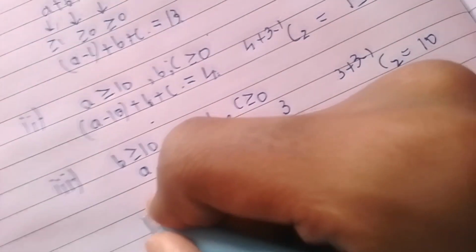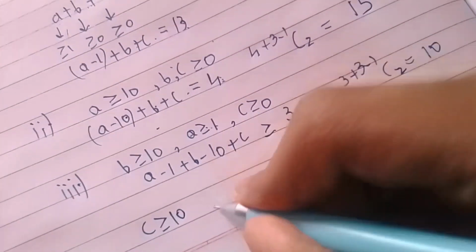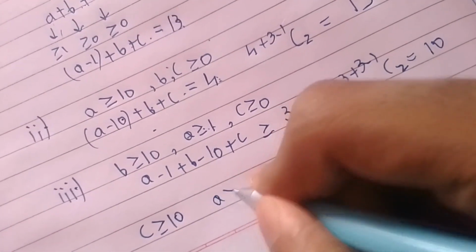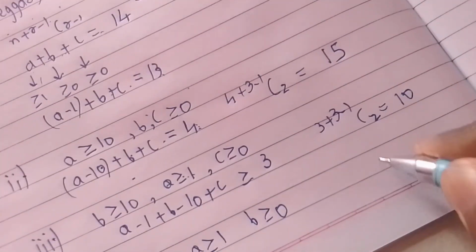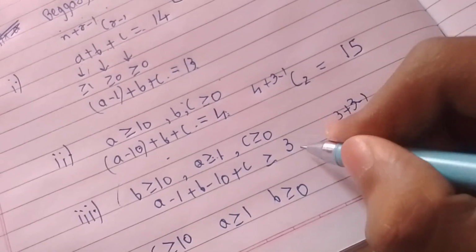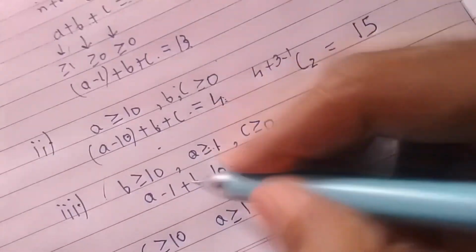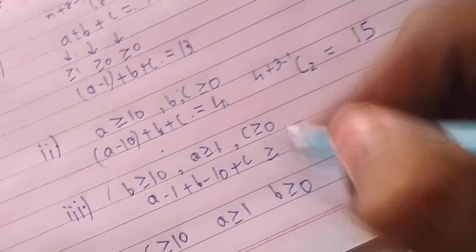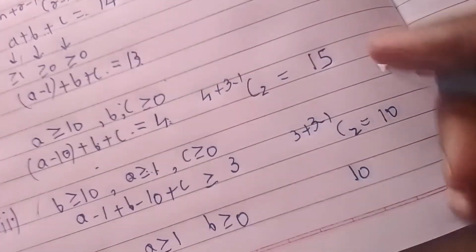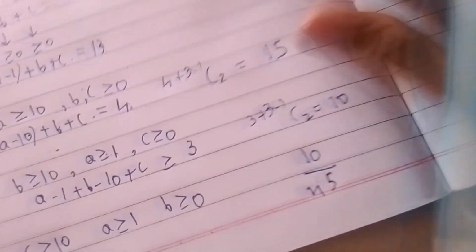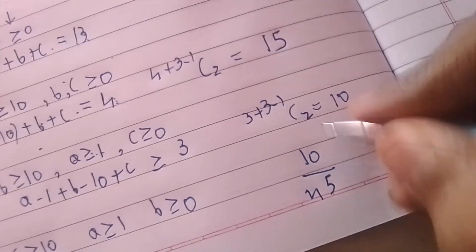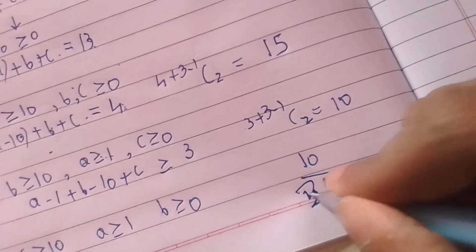Similarly when c is greater than equal to 10 and a greater than equal to 1 and b greater than equal to 0, we will have again 10 as the answer. Of course you can directly multiply this value by 2 because these cases are of a similar type. So we have 15 plus 10 plus 10, and then yes, it is 35 here.